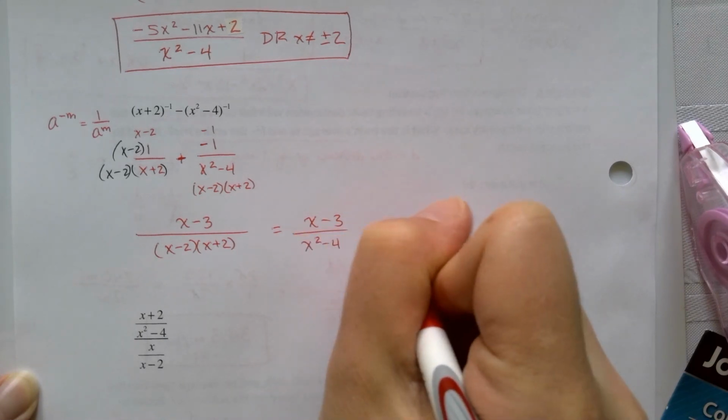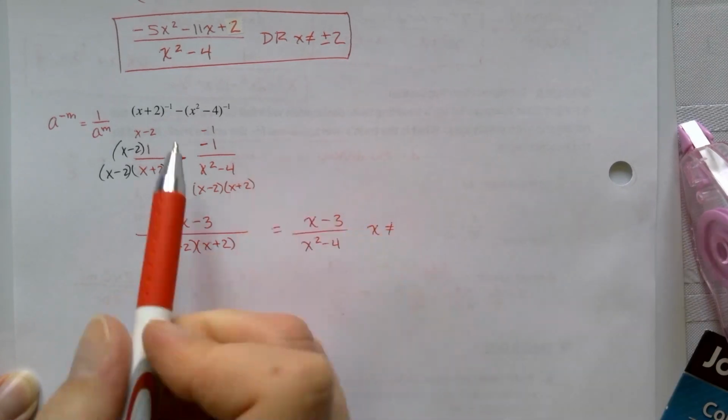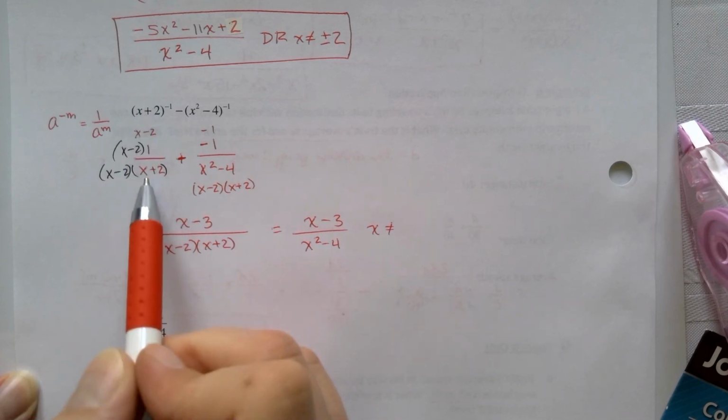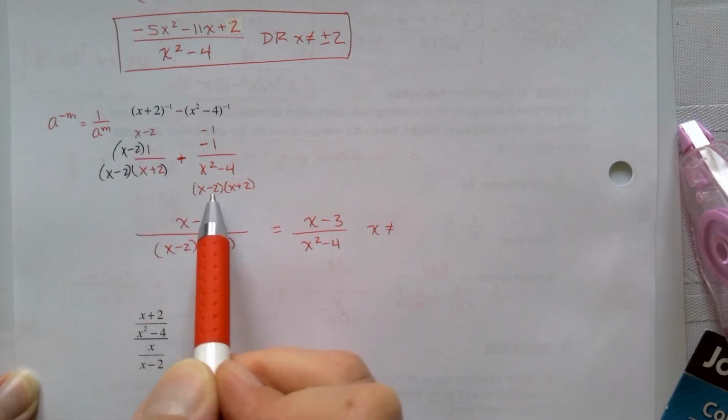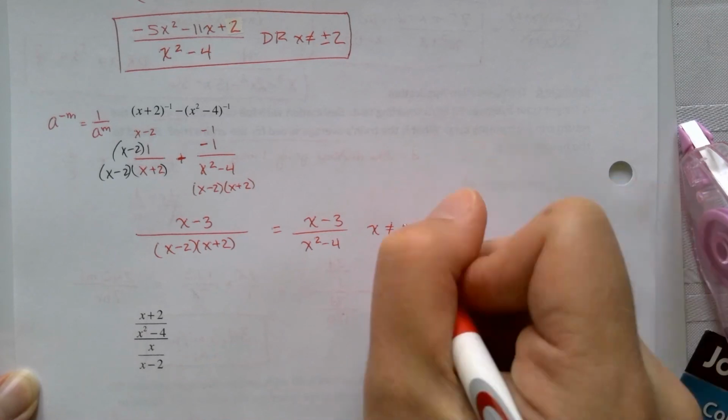And what can't x equal? Remember, this power of negative 1 puts it in the denominator. So x cannot be negative 2 or positive 2. And again, we repeat that there.